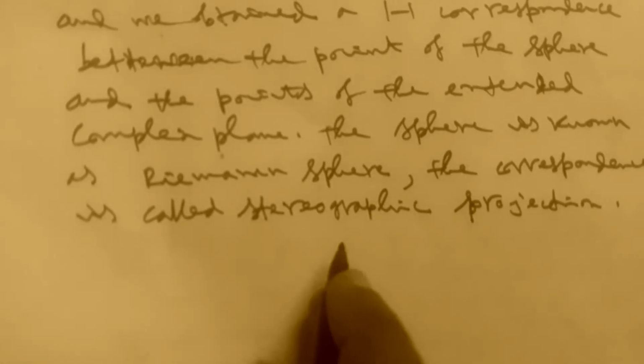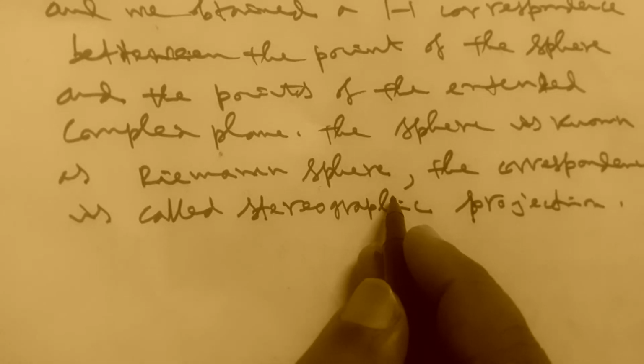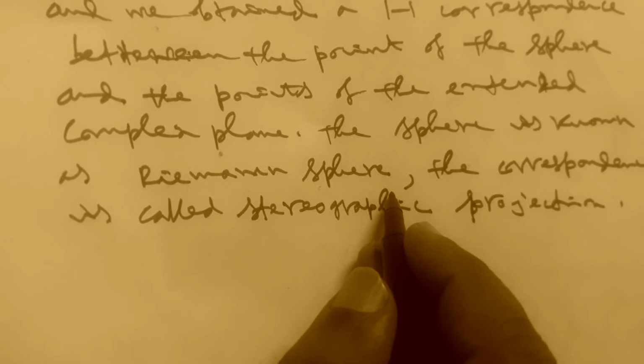So we give some of the idea about the stereographic projection, and these basic stereographic projections happen in Riemannian space, here also in complex analysis.